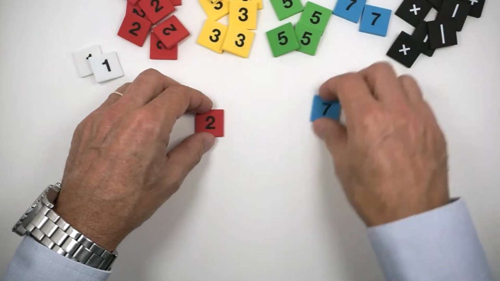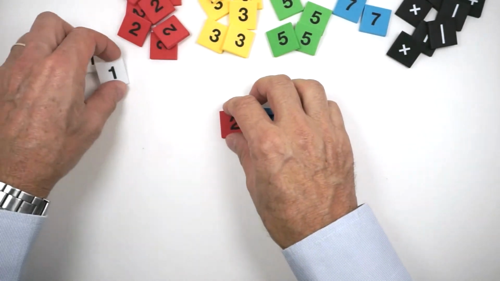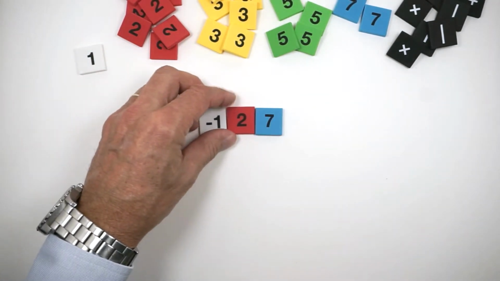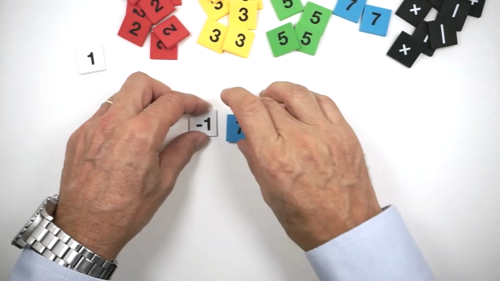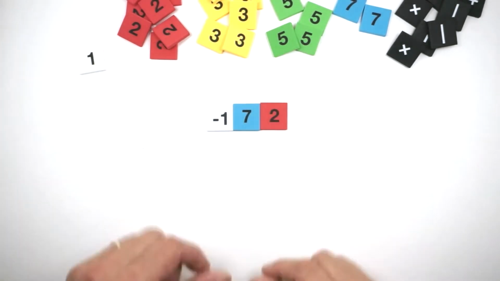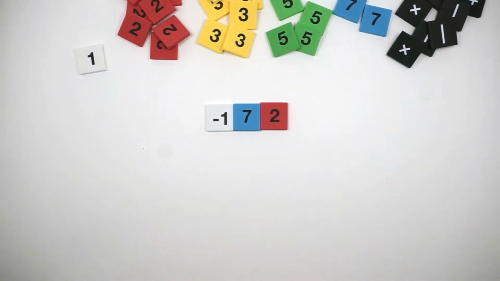2 times 7 is 14. -2 times 7 can't be positive 14. It's got to be the opposite sign, -14. Same goes if it was -7 times 2. 7 times 2 will always be 14. The presence of that -1 makes it -14.